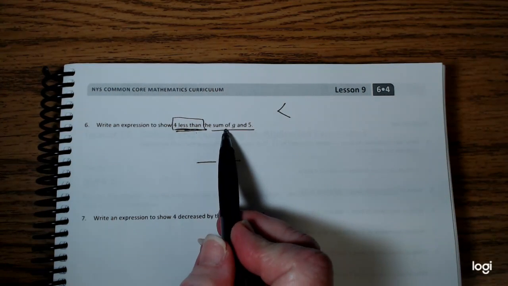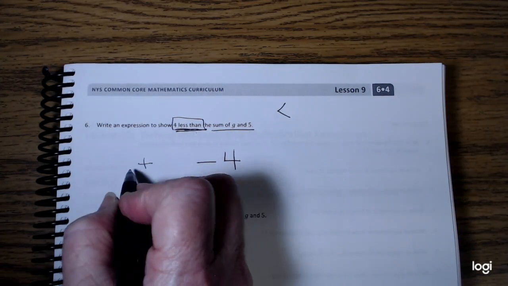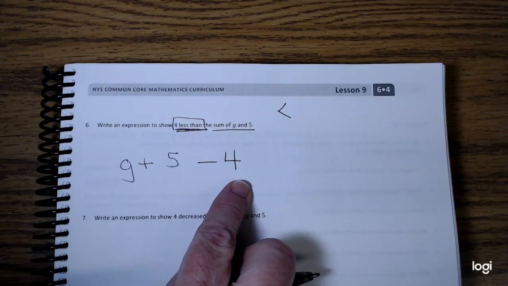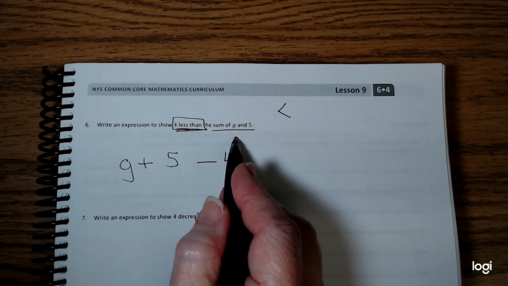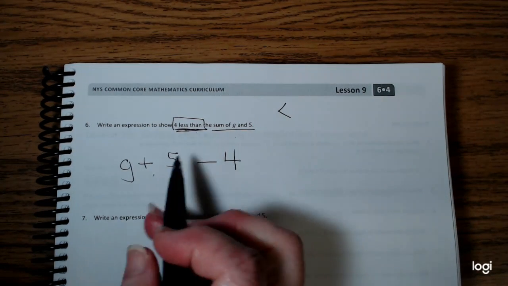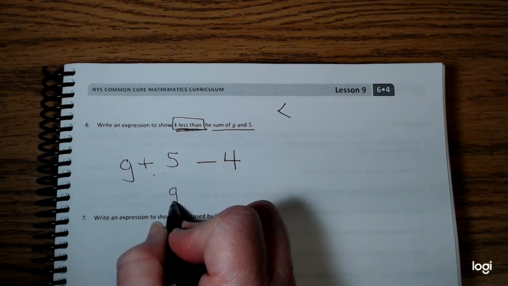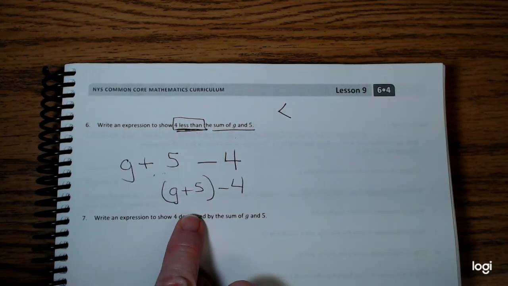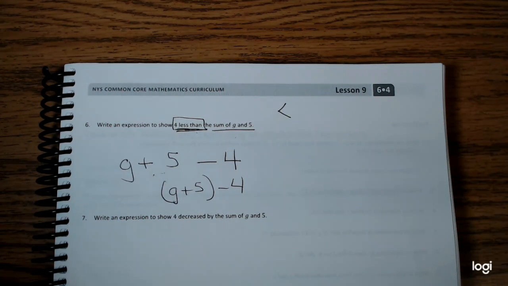And then we have the sum of G and 5. Sum would be adding. So we have here the sum of G and 5, subtract 4. Do I have to put parentheses on this one? Let's look. It's telling me to do the sum first. Well, according to order of operations, I'm already going to do adding first, so I don't have to put parentheses. But I know sometimes people want to make sure they know to do this. So you could put parentheses if you want, but you don't have to. Number 7. Let's see if you can solve this one.